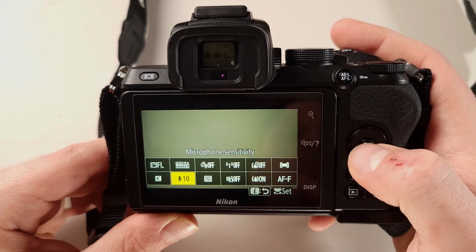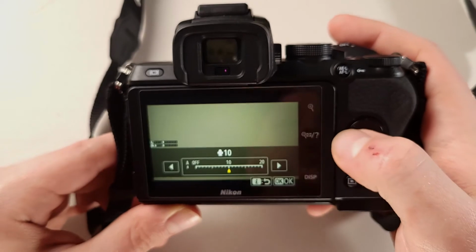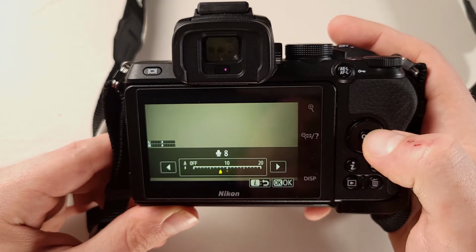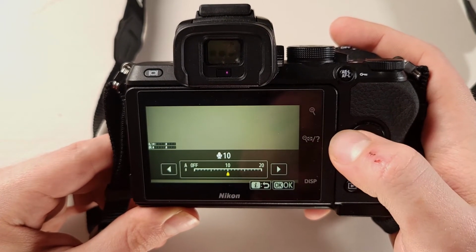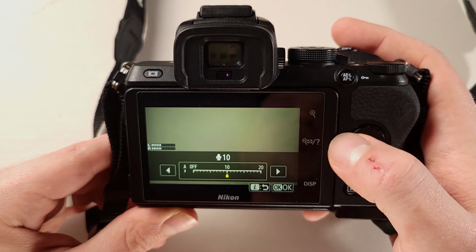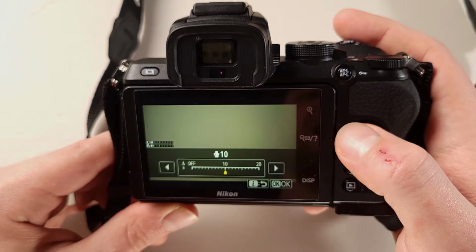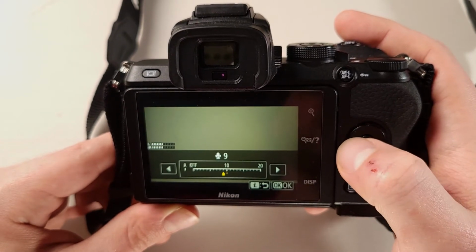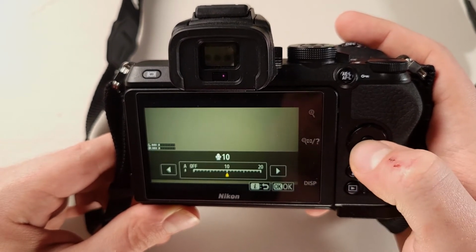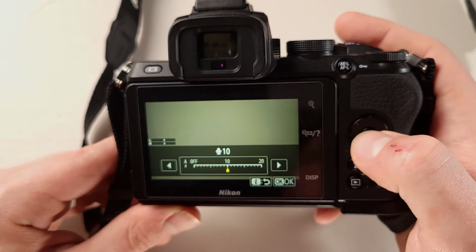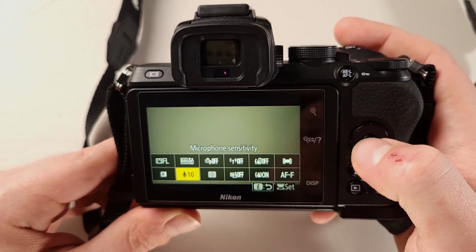Next thing is the microphone sensitivity. For my Z50, I really like to keep this at 10. Auto does a pretty good job here, but I do find that it often will introduce more noise from the outside when somebody is not talking. So to be a little bit more consistent, I keep it right at 10. It works great with my Rode Video Micro. Hit OK, and let's move on to the actual camera settings.